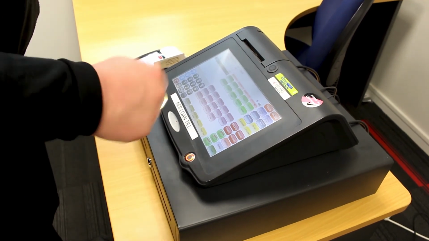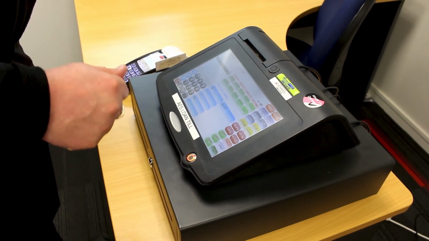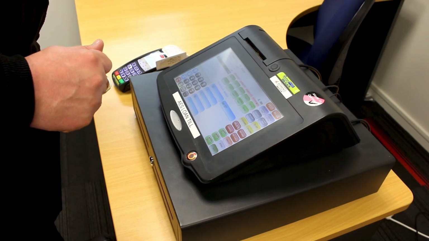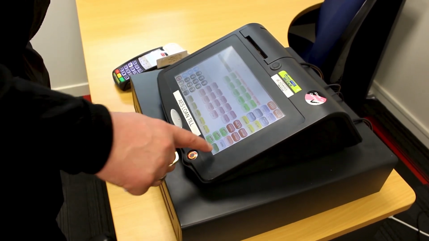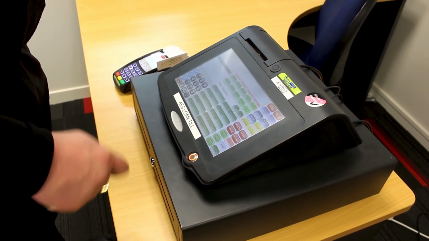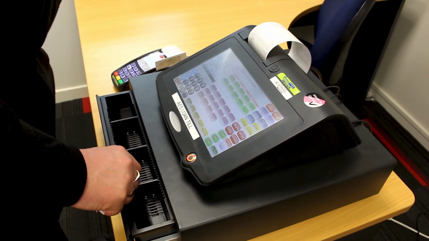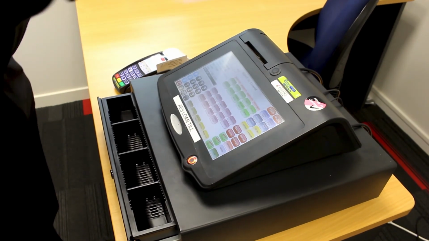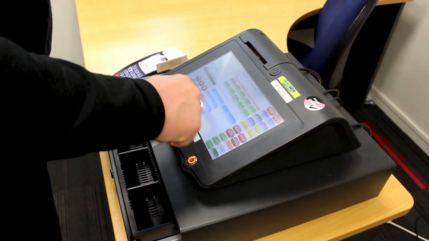At the end of the day, to run off your reports, you would change your mode to Z, which is your reports with reset. X is for reports that you're running during the day to see what your balances are. So you hit Z, cash, brings up your list of reports. You would do a daily report. They will print off what all your sales are and leave the till cleared, ready for the next day when you put it back into reg mode.